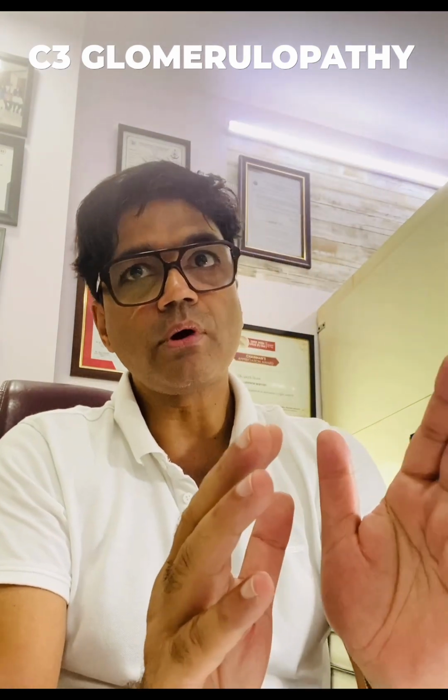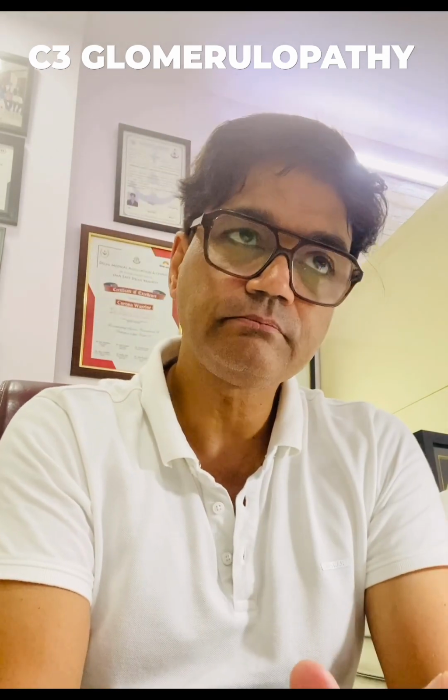So this is about how the complement pathway is dysregulated in this kind of disease, which we call C3 glomerulopathy. This is the mechanism of how the alternative complement pathway is dysregulated.